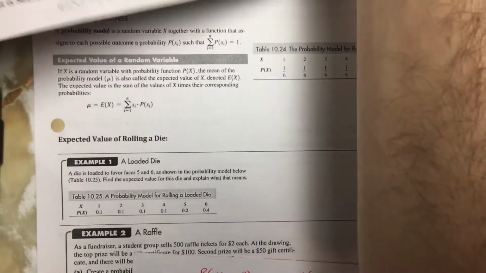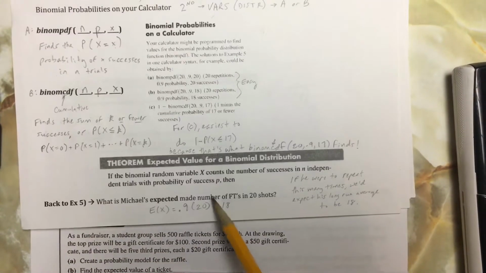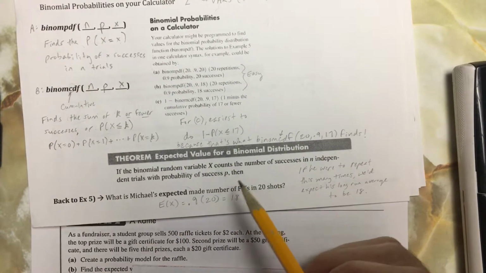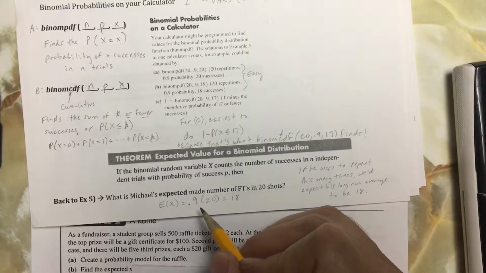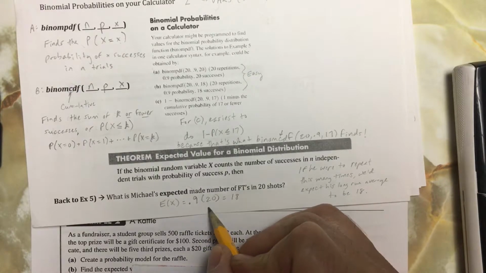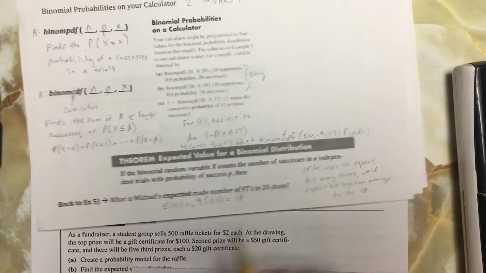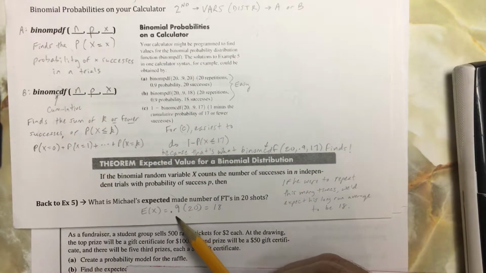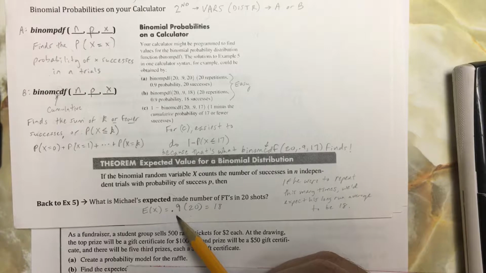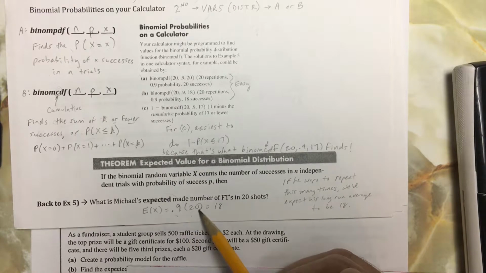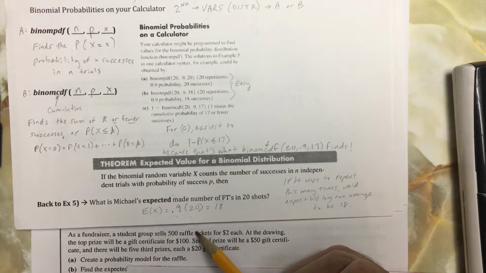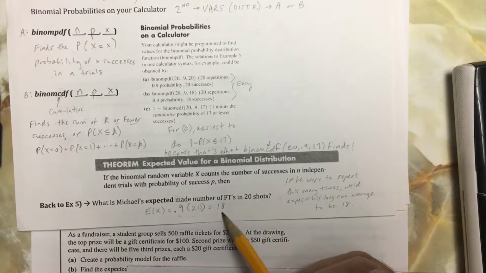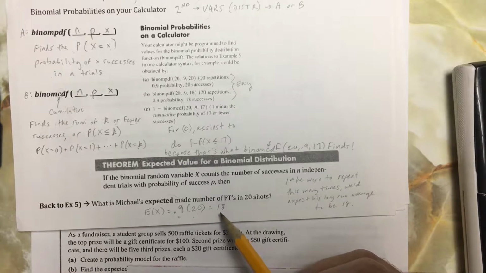So if you want to find the expected value of a binomial distribution, then we can easily find it just by taking our probability of success and multiplying it by the number of trials. Step back for a second, get rid of all the probability talk. If I just said to you, hey, this kid Michael makes 90% of his free throws. He's going to shoot 20 free throws. How many do you think he's going to make? Well, you would just multiply that 90% by the 20 and say, hey, he's going to make about 18 free throws. That's your expected value.